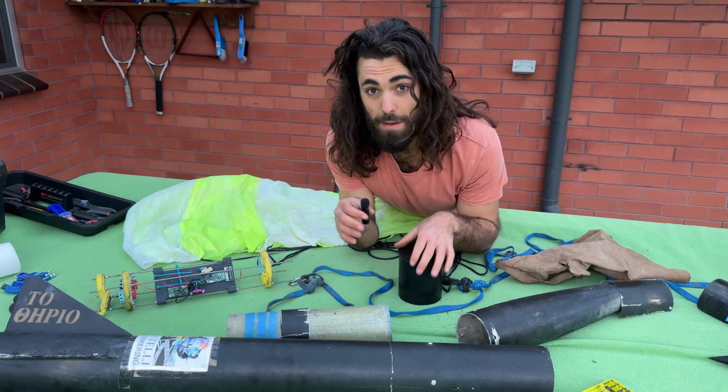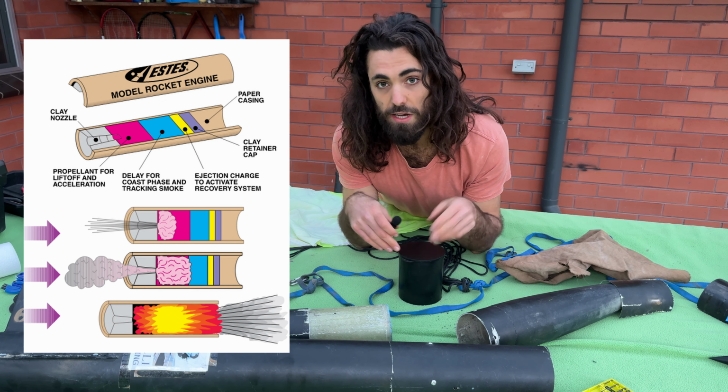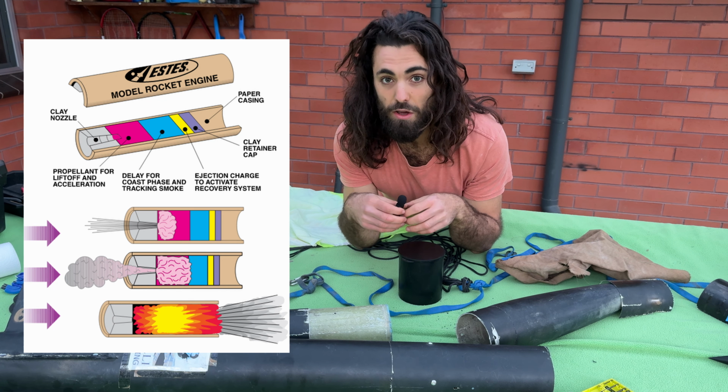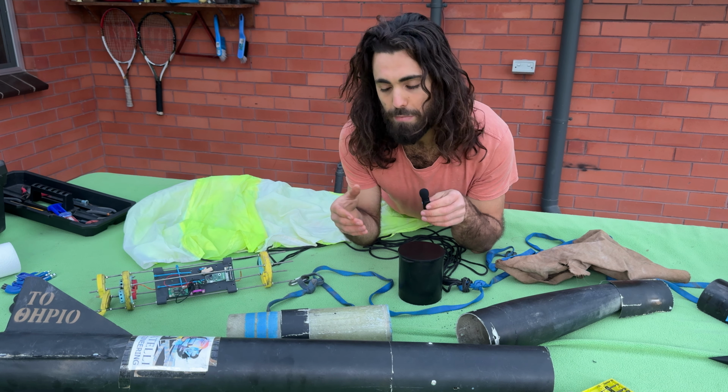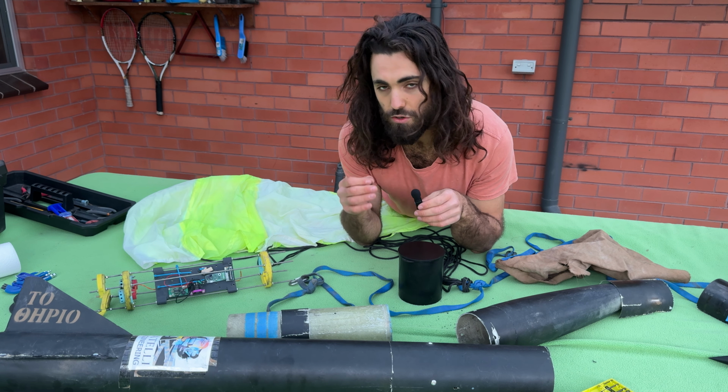I should also note that most motors have this black powder charge designed into the top of them that goes off after a certain delay. You don't necessarily need electronic deployment, but it is better because you get to precisely control when it's happening.